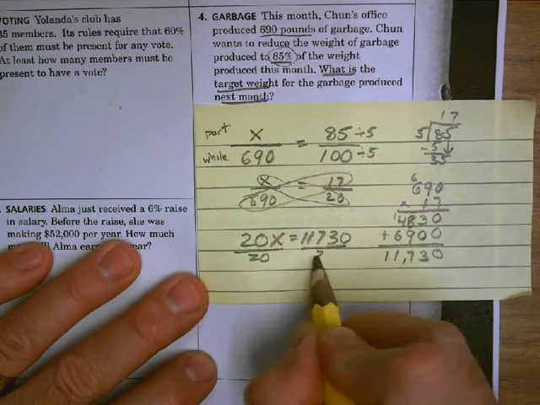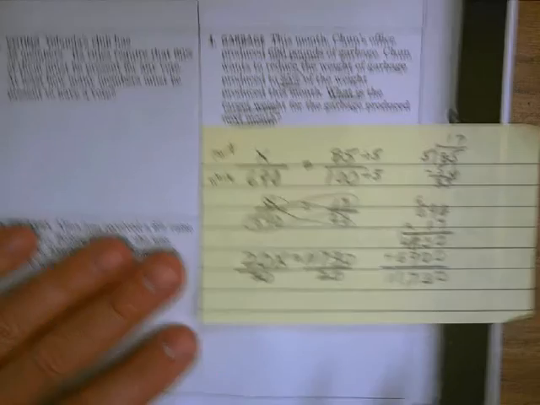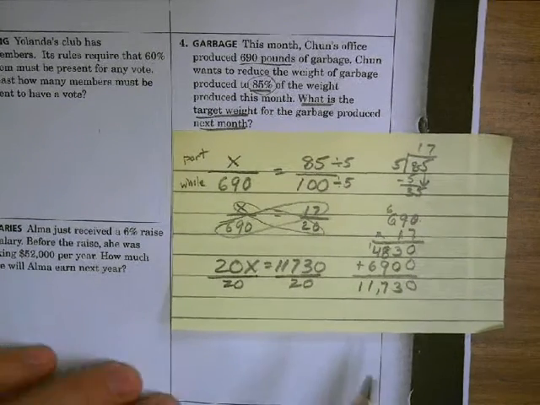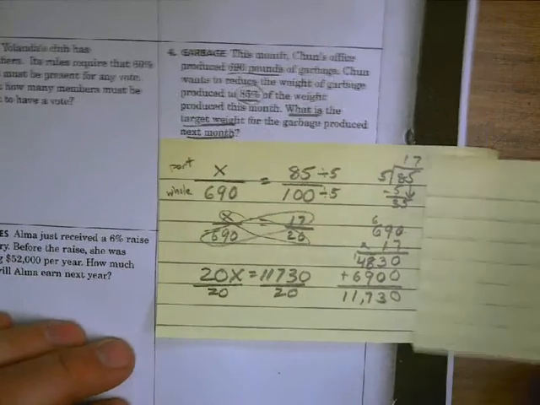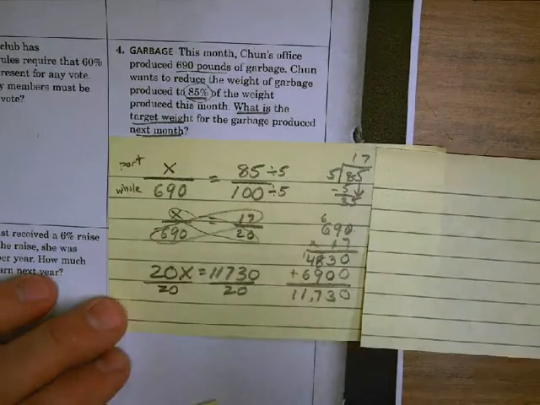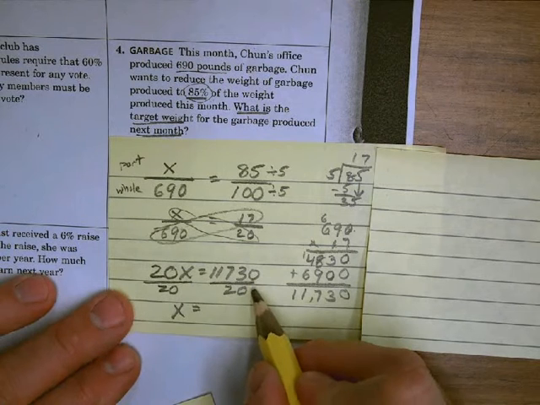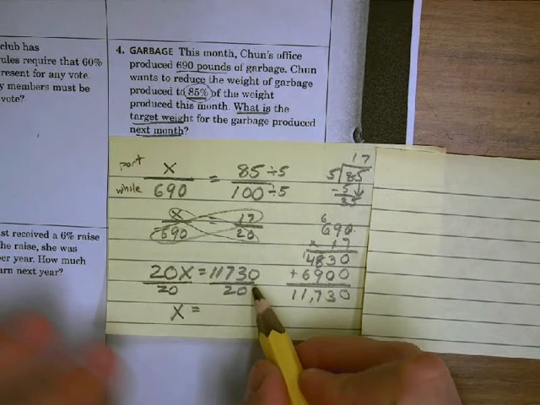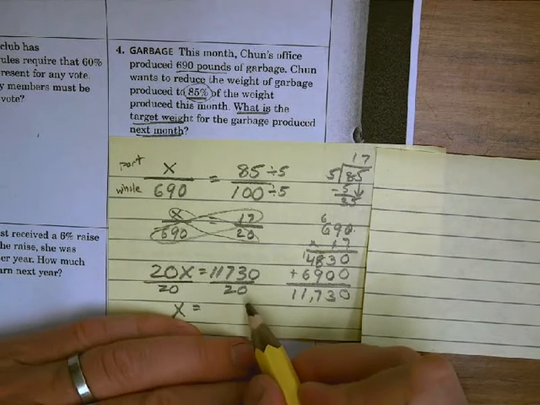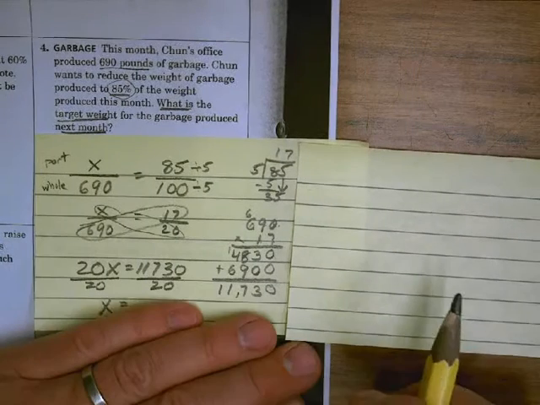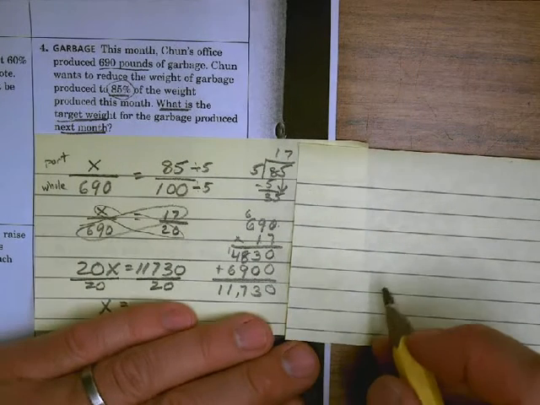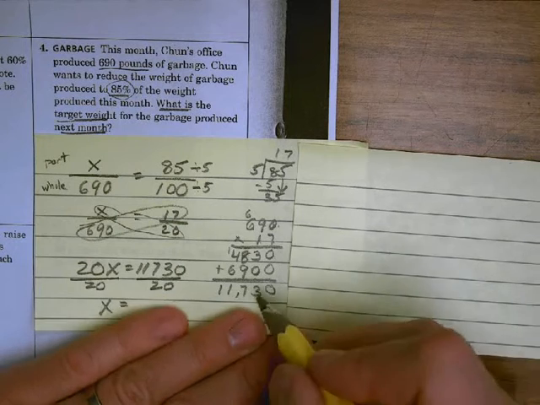Why don't you work right now on your own and divide, not the easy one. We know what 20 divided by 20 is. That's going to give us x. What is 11,730 divided by 20? Work that out, hit the pause button, and come back. Welcome back. You should have worked a really hard problem here. Let's do it together.